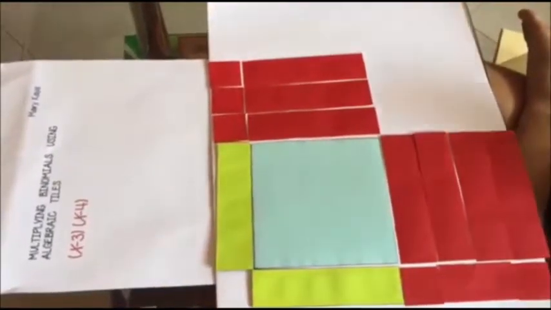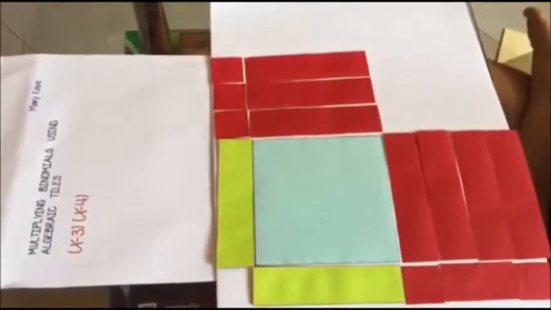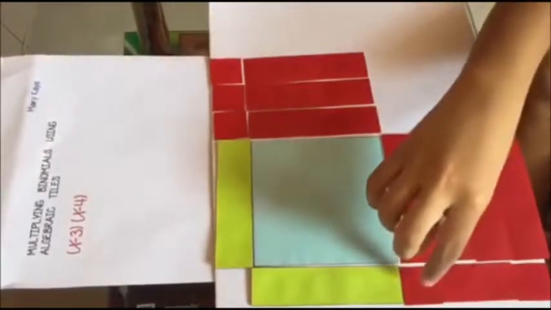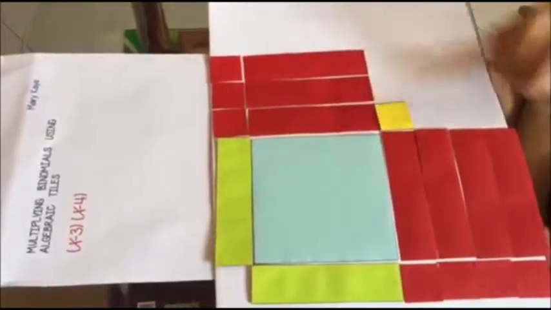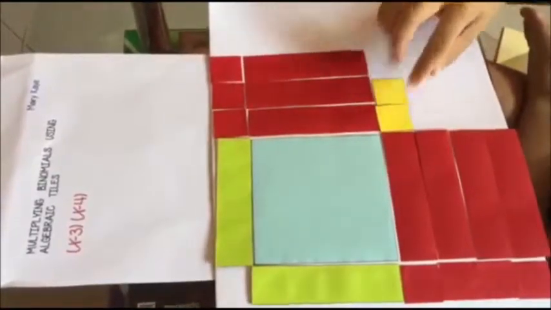We are just going to multiply negative 1 and negative 1, which is equal to positive 1.